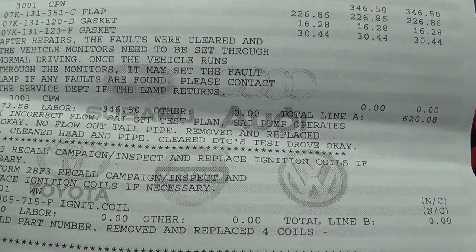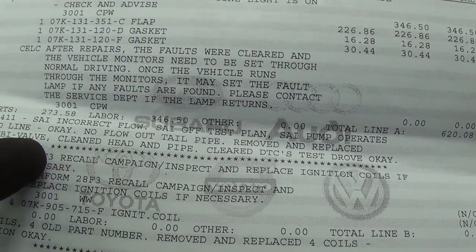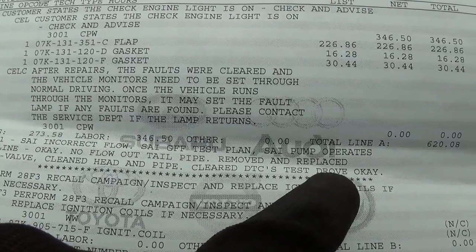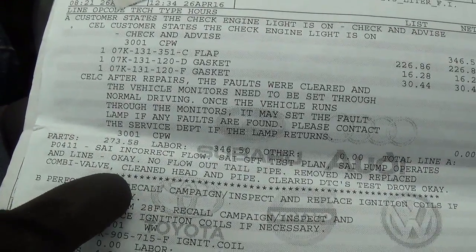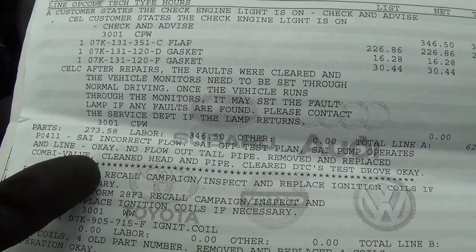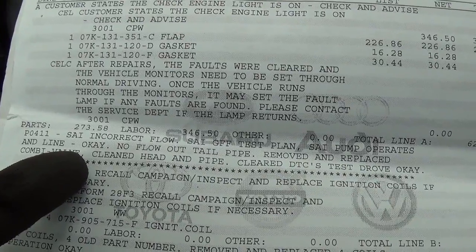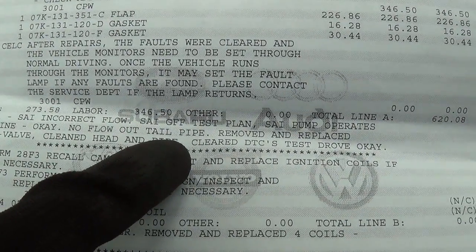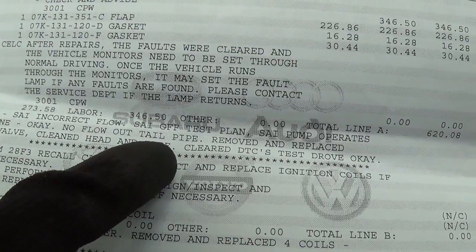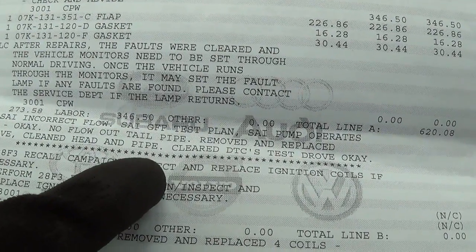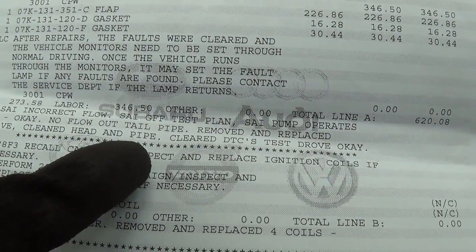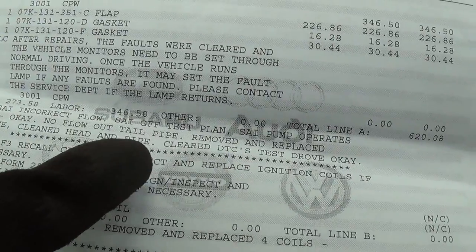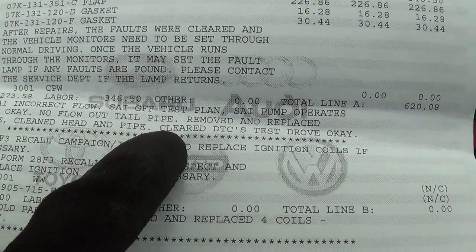Pump operates in line okay. So this line, I don't know if they checked the plastic line or the metal line, but obviously the line is not okay. No flow out of tailpipe. That's interesting. So they activated this thing, and they couldn't feel any air coming out of the exhaust when the pump was running and the valve was activated.